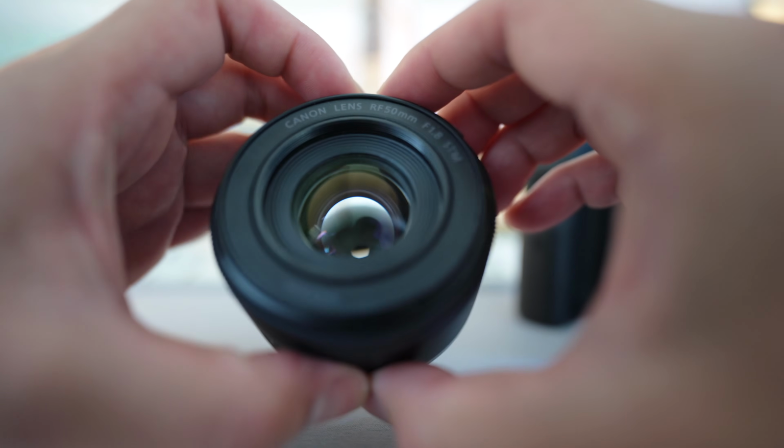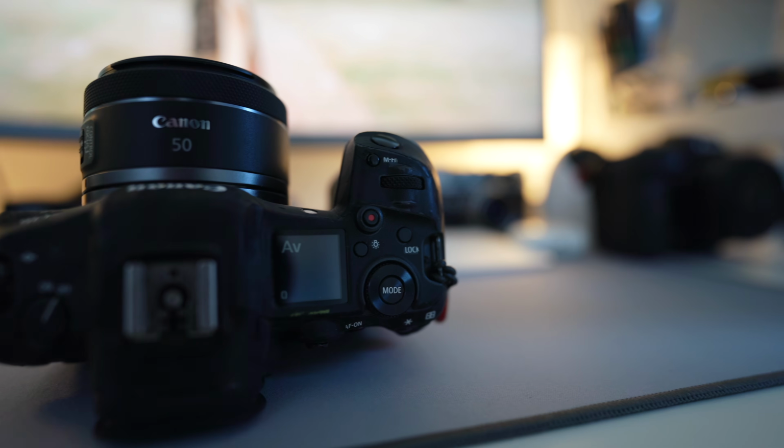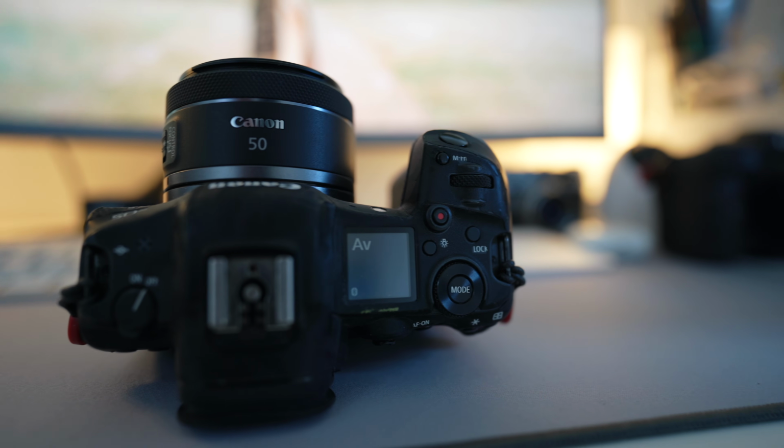This one only has 7 blades, and I wish it had more. If you stop it down to, let's say, f2.8 or f3.5 and shoot portraits that way, you will definitely see your bokeh not being circular enough, and I wish it would be better designed in that way.